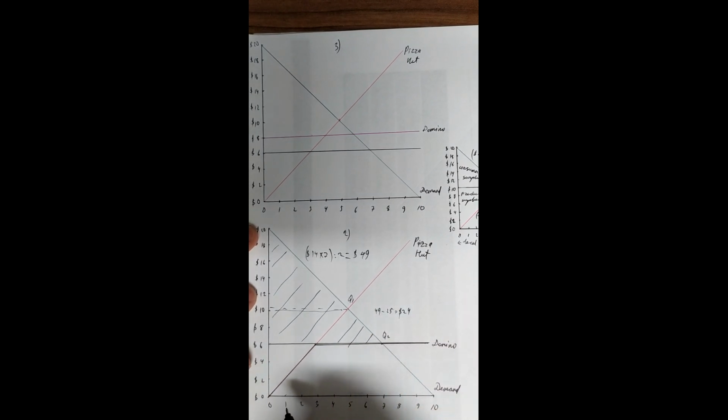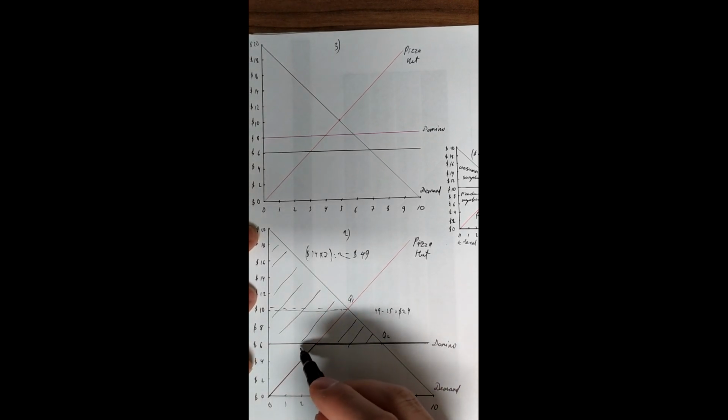Now we have to calculate producer surplus. Our producer surplus is below the line and above the supply curve. So this is our producer's surplus area. We can calculate this.